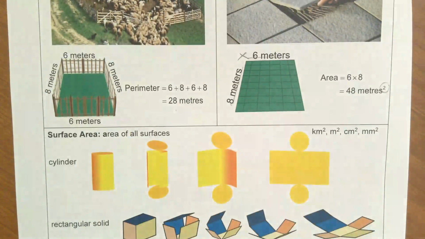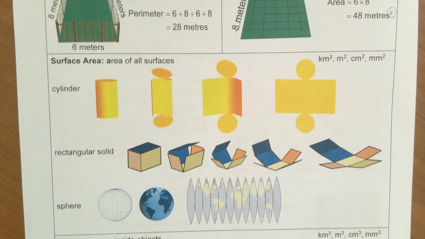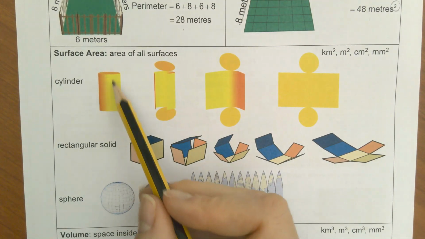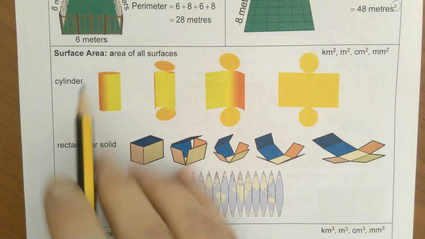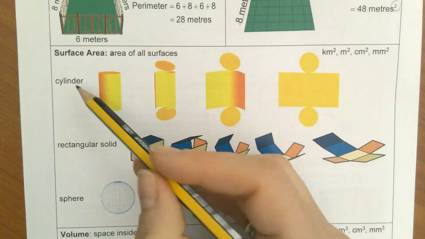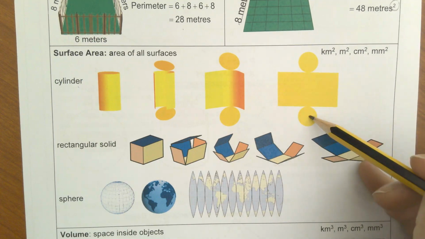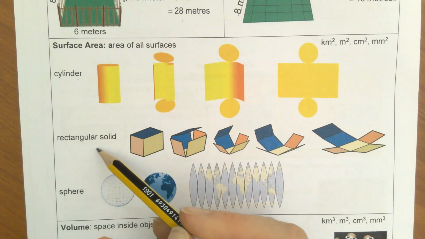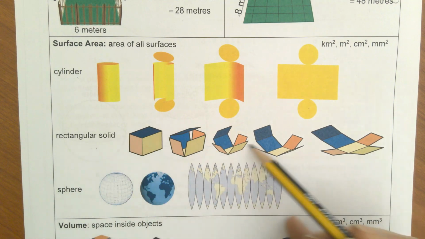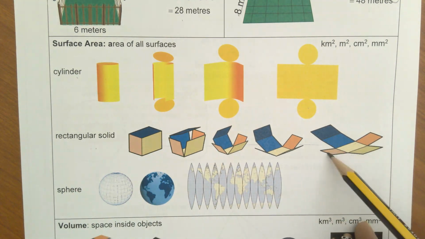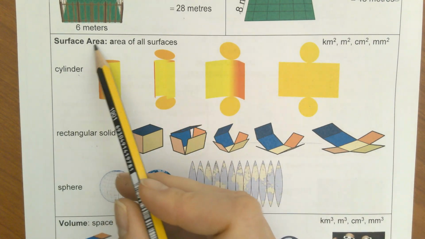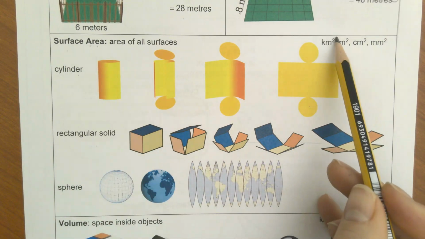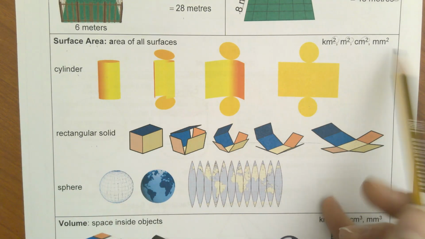Okay? Surface area is the same as area, but it's taking a 3D shape and saying, what is the area of the surface on this 3D shape? So if I open it up, I can see that this cylinder is actually a rectangle plus 2 circles. A rectangular solid, like a box, a carton, if I open it up, it's just lots of rectangles added together. And a sphere looks kind of funny, okay? And because this is area, surface area, we still have to also put a squared for surface area.